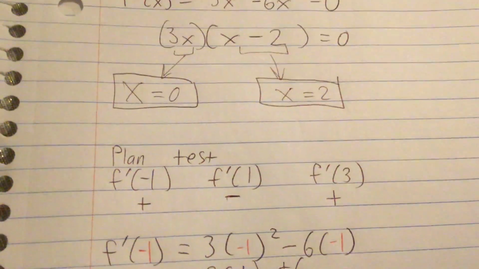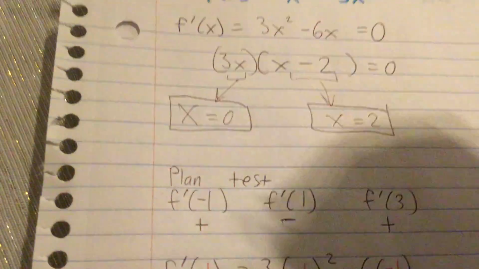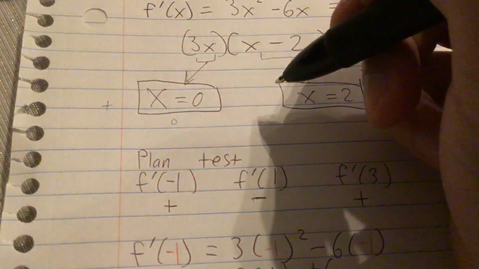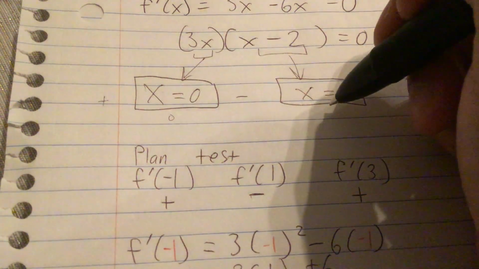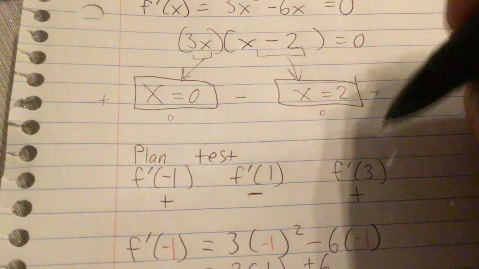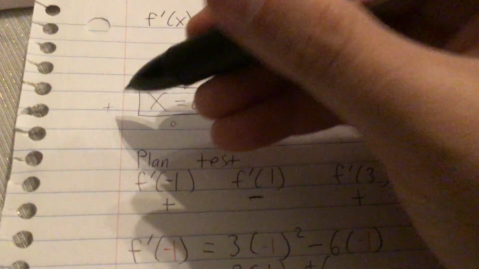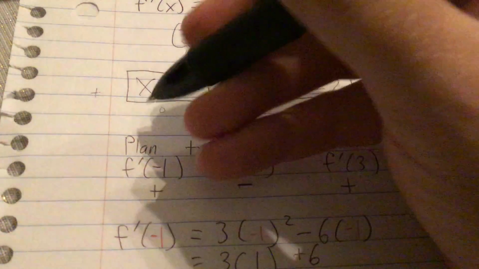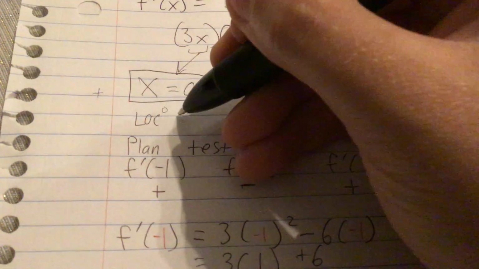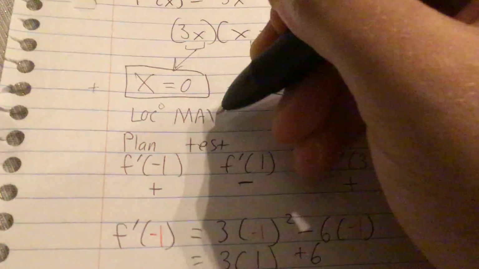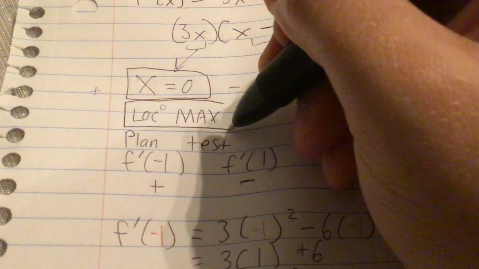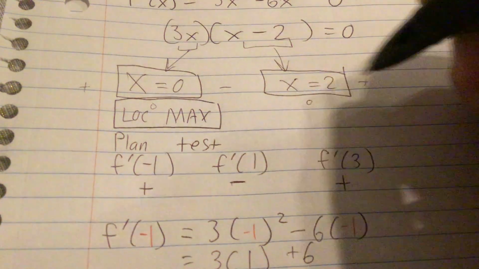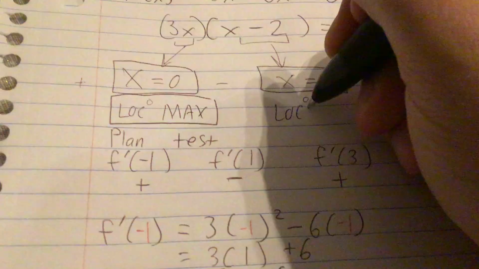So if I can just examine from left to right, f prime of x is positive, 0, negative. So if it goes positive to 0 to negative, rise, stop, fall, that is a local max. If it goes from negative to 0 to positive, rise, that is a local min.